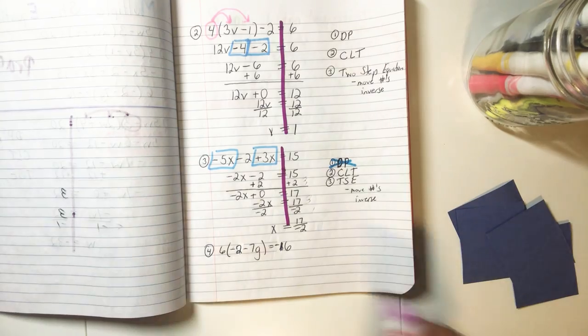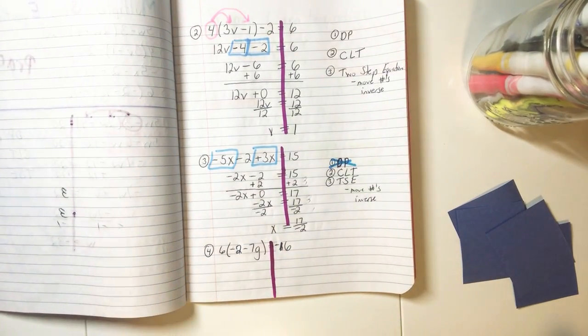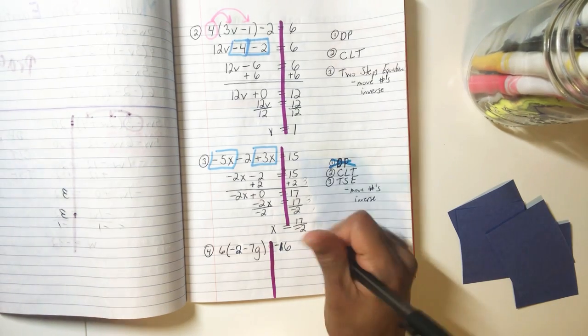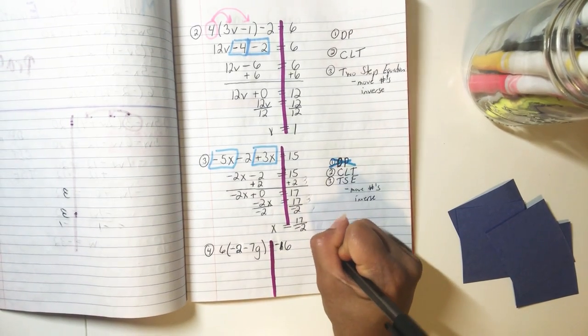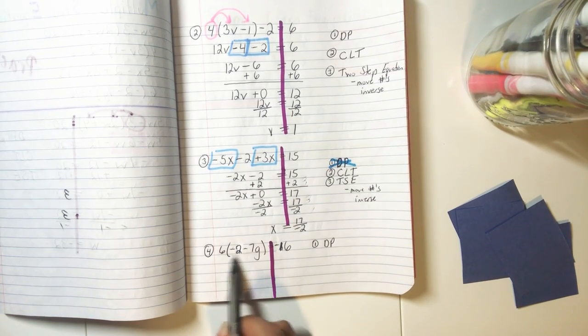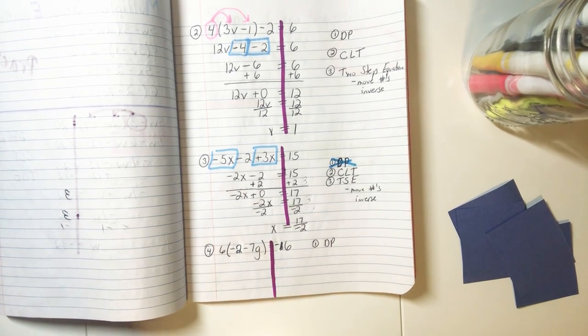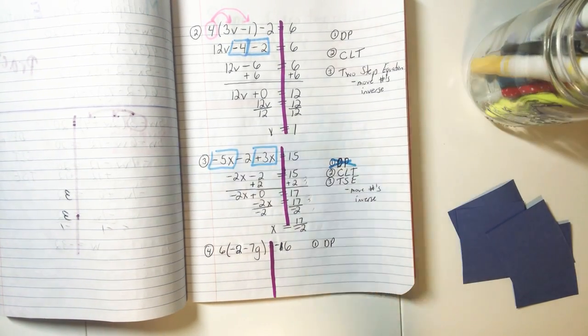So let's start again. We start with our line. Okay, the first thing we look for is distributive property. Is there distributive property? Aha, yes there is. It's right here. You can tell by these parentheses. Okay, this is distributive property, so we're just going to go ahead and do basic distributive property.